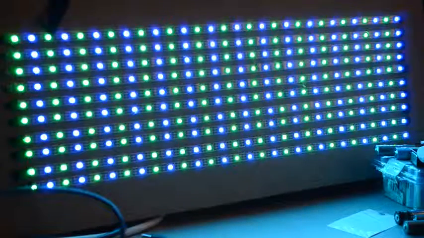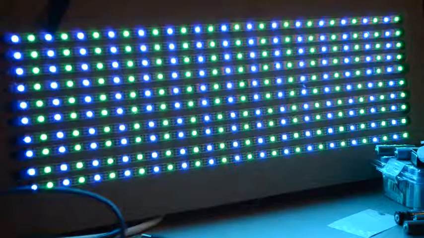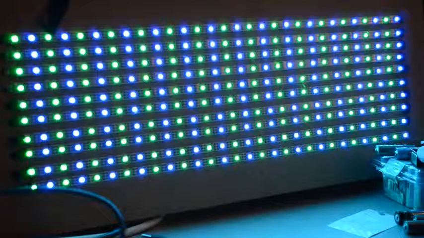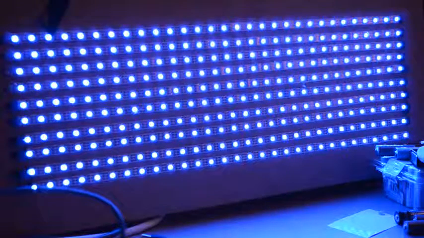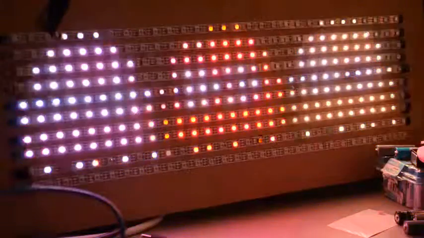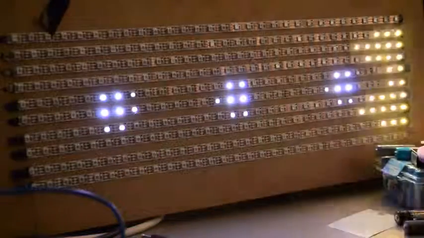Okay, this is the test that I've been doing. This pattern indicates that the Wi-Fi is trying to connect. If it's red, then the Wi-Fi shield's broken. So you can see how long that took. Then just initializing screen, and now it's playing the first video.